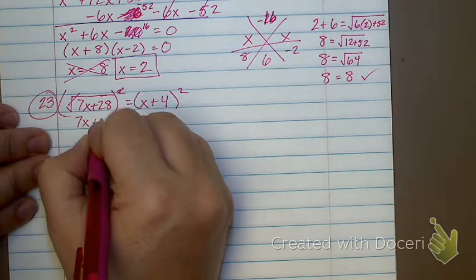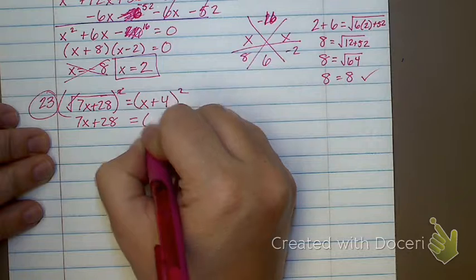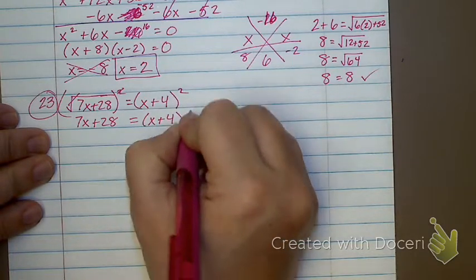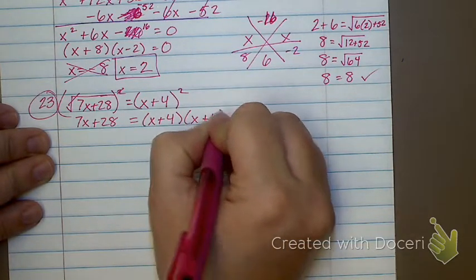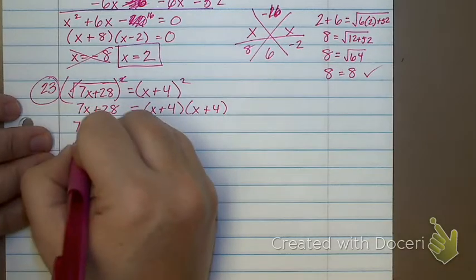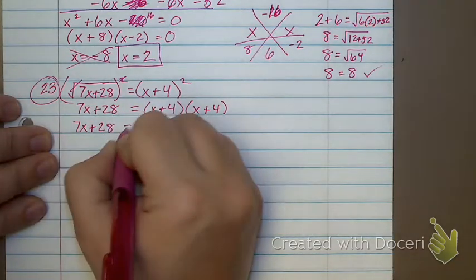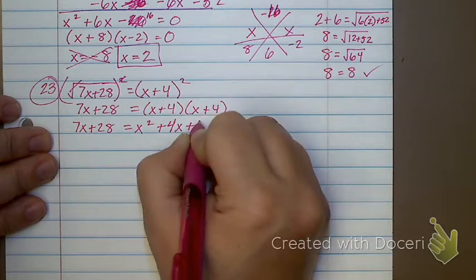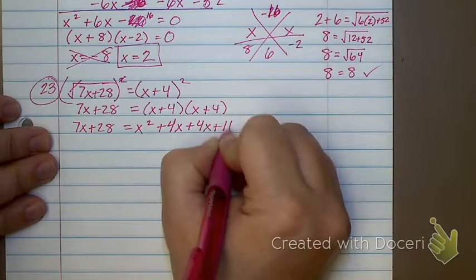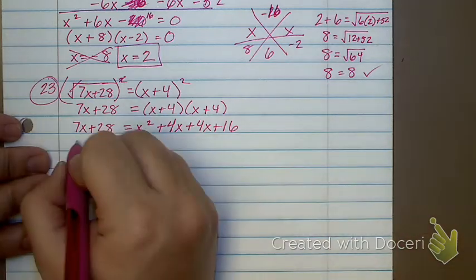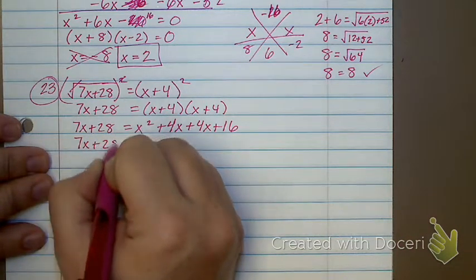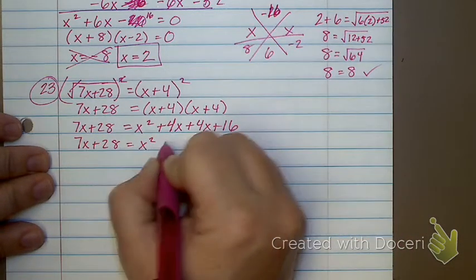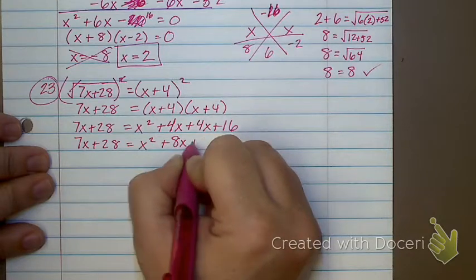7x plus 28 equals (x plus 4)(x plus 4). So 7x plus 28 equals x squared plus 4x plus 4x plus 16. 7x plus 28 equals x squared plus 8x plus 16.